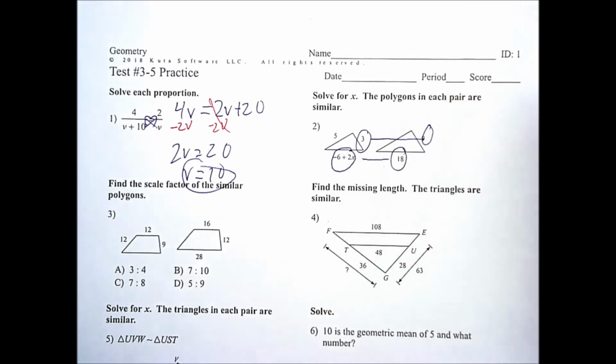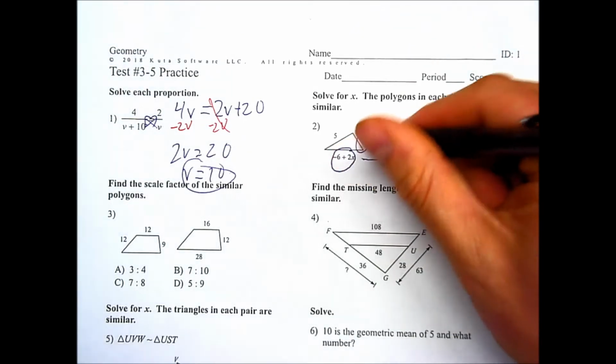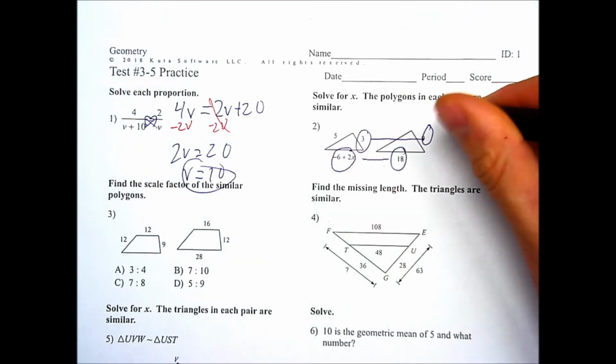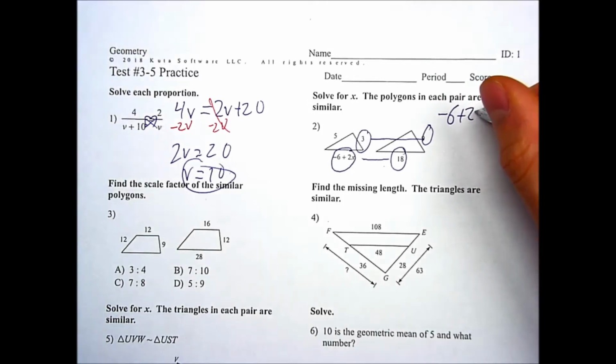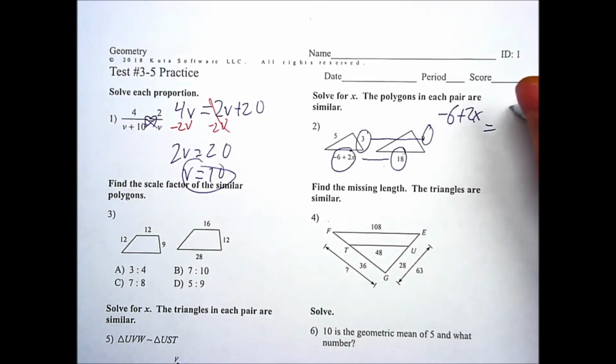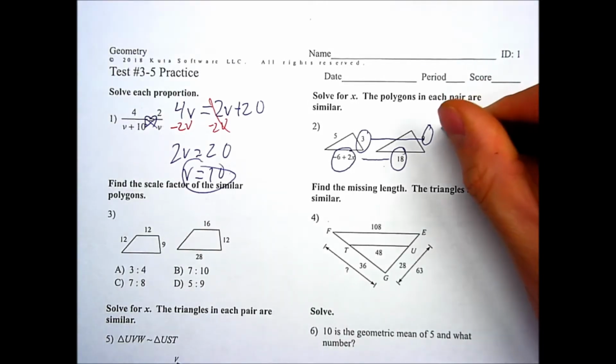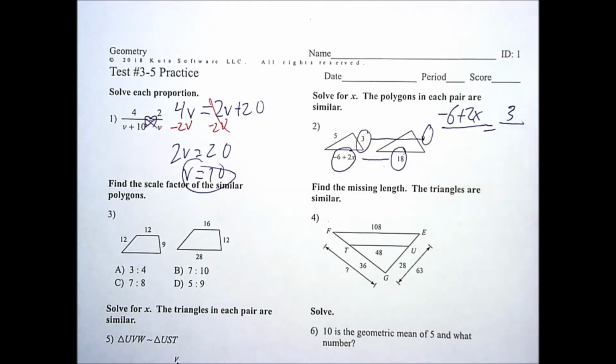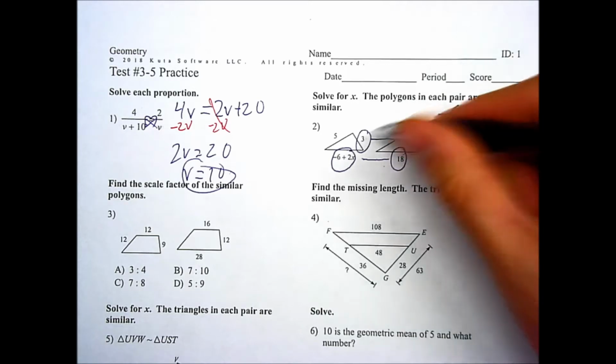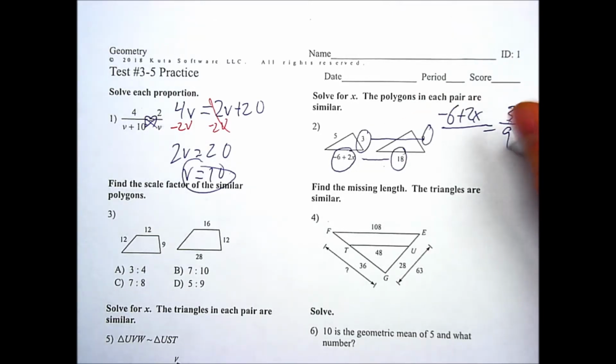However, if the multiple isn't an integer, you will have to set this up with a ratio, which is what I'm going to do. So I'm going to put the smaller triangle in the numerator. So -6 plus 2x equals 3. Now these aren't equal, but they're both on the same triangle, so they're related. And the 3 goes with 9, and the -6 plus 2x goes with 18.